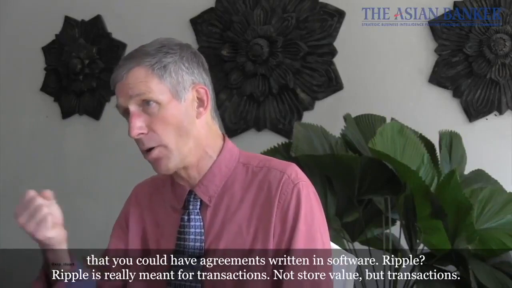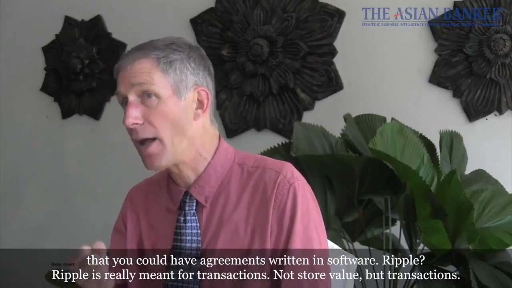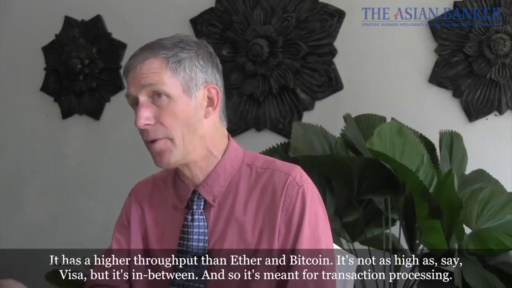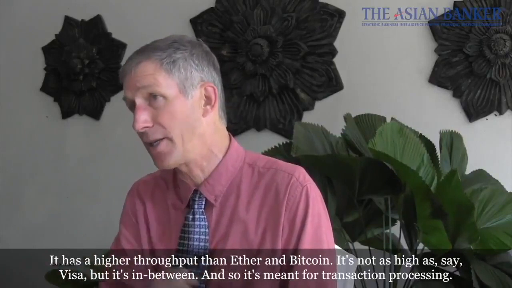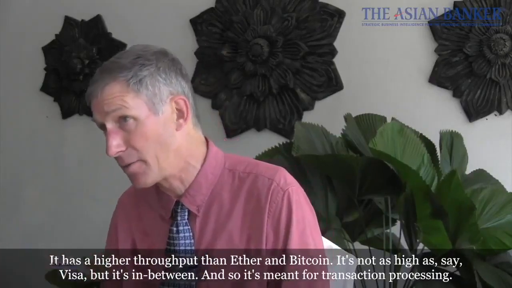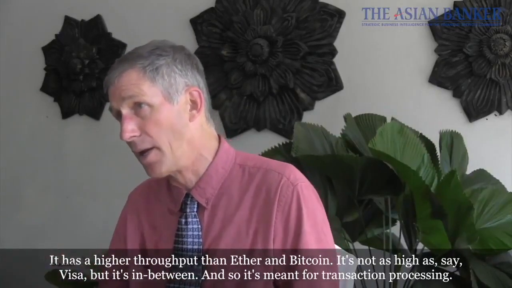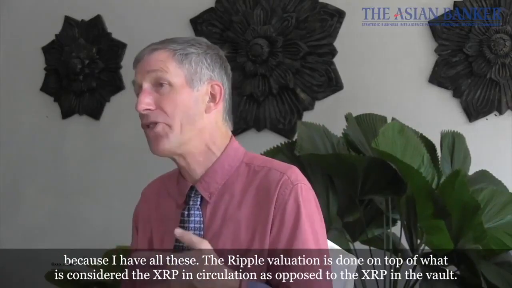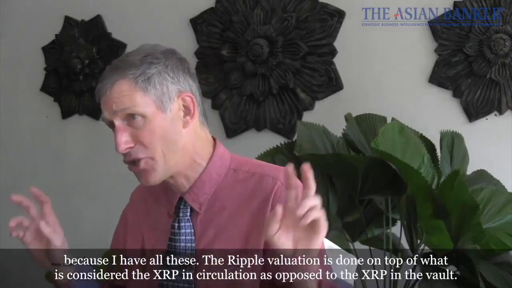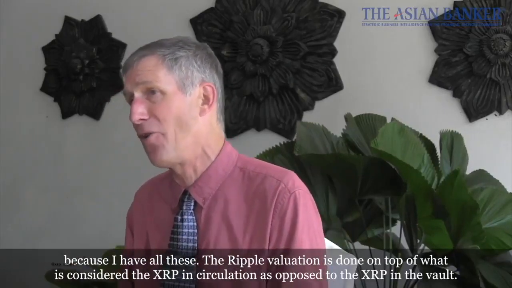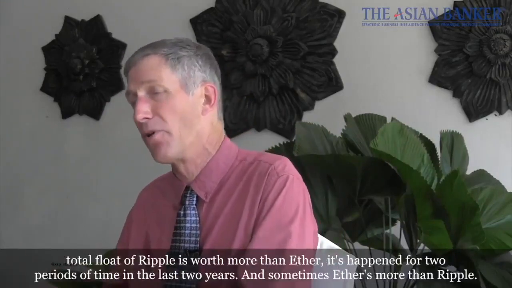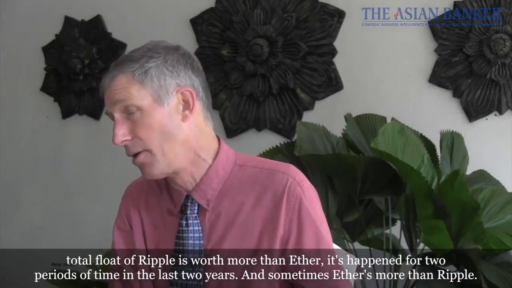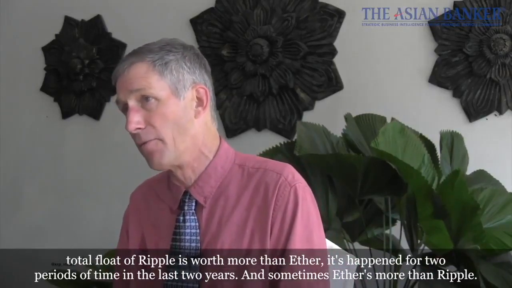Ripple is really meant for transactions, not store of value, but transactions. It has a higher throughput than Ether and Bitcoin. It's not as high as, say, Visa, but it's in between. And so it's meant for transactions. Ripple valuation is done on top of what is considered the XRP in circulation as opposed to the XRP in the vault. At the end of the day, sometimes the total float of Ripple is worth more than Ether. It's happened for 2 periods of time in the last 2 years. And sometimes Ether's more than Ripple.